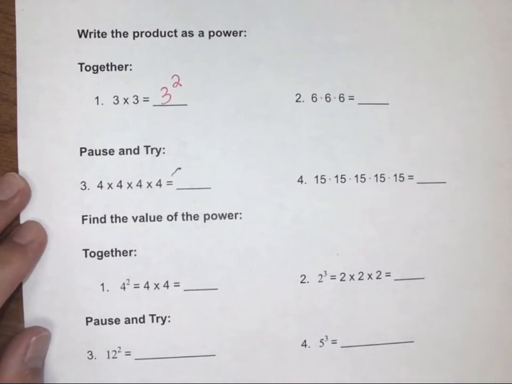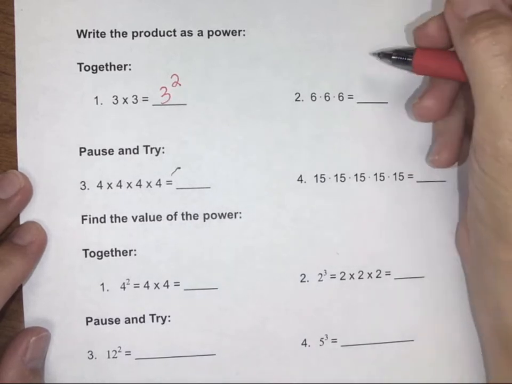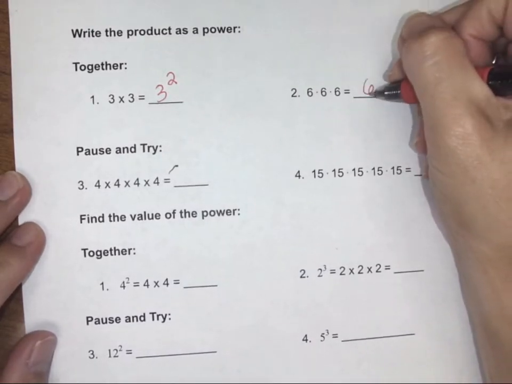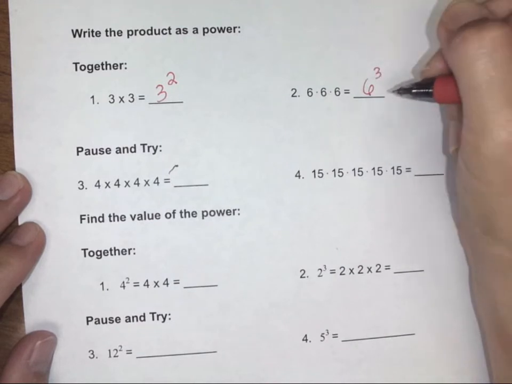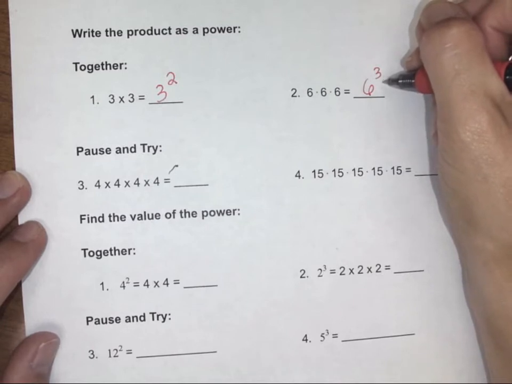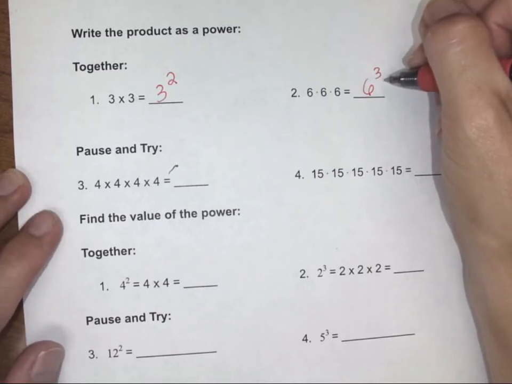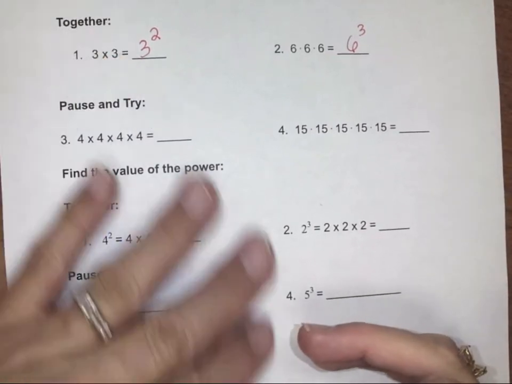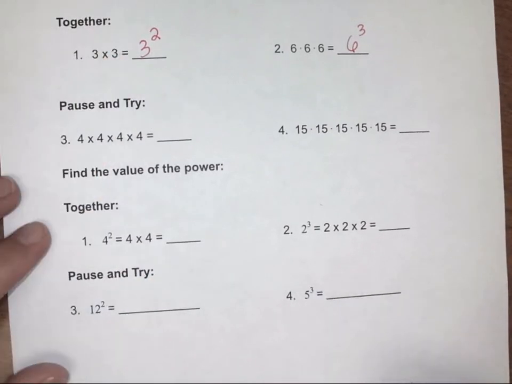Okay, number 2. 6 times 6 times 6. How many times do we multiply this 6? Our base is 6 and we multiplied it 3 times, so it's 6 to the 3rd power, otherwise known as 6 cubed. At this point, if you will pause the video and try numbers 3 and 4 on your own, and when you're done with 3 and 4, go ahead and start the video again.